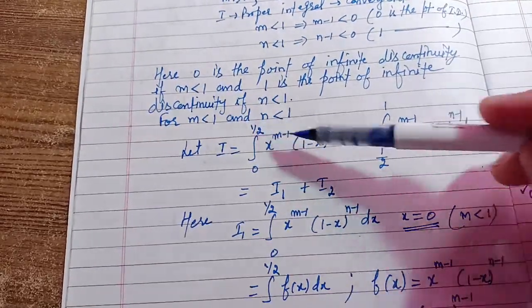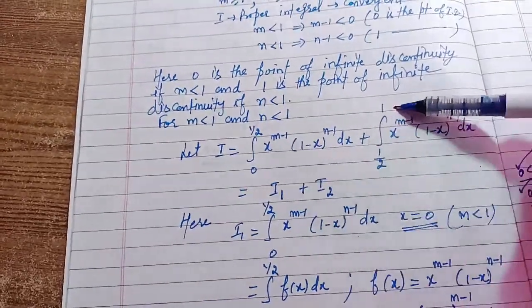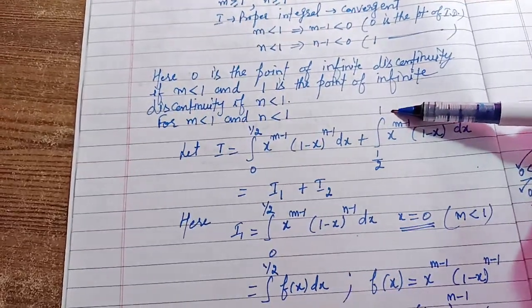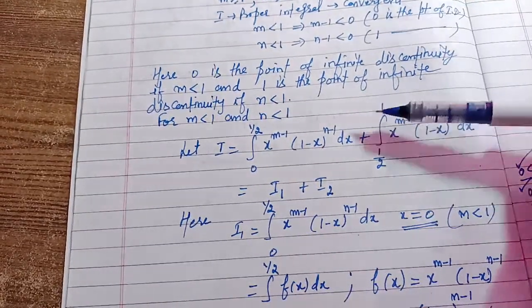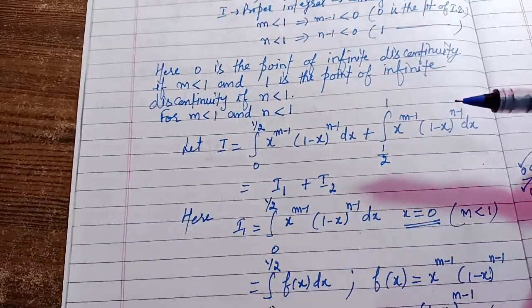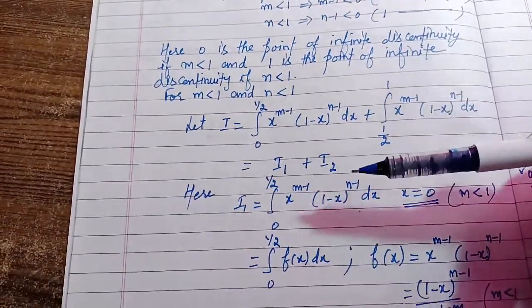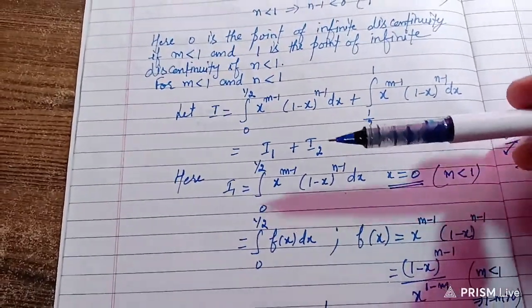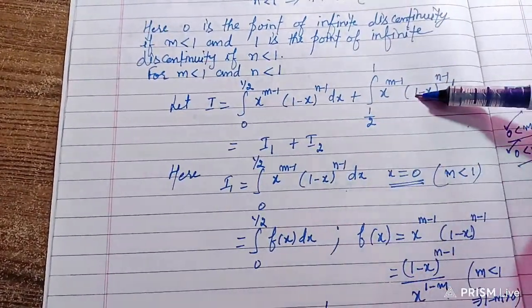You can also take another number other than 1/2 between 0 and 1 to solve this problem. The choice is yours. Here I have taken the number 1/2. So let us discuss these two integrals one by one.